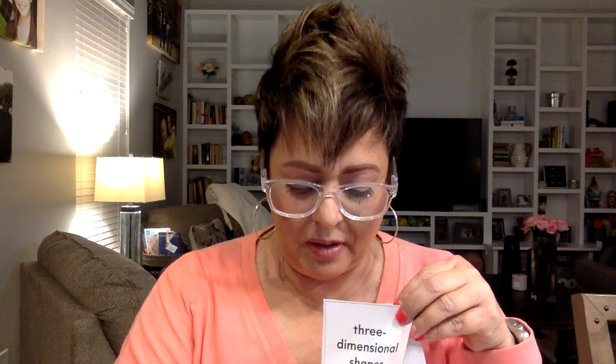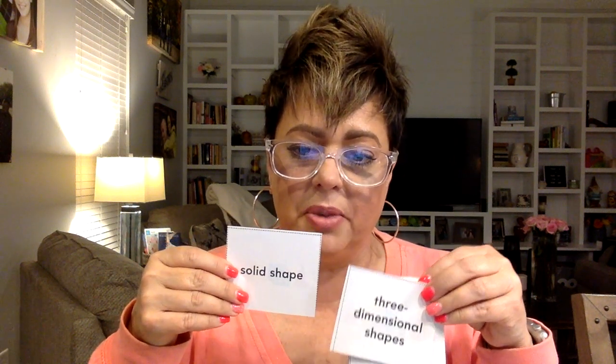Okay, the next word is three-dimensional shapes. Three-dimensional shapes are also called solid shapes. So these two words mean the same thing. A solid shape is also a three-dimensional shape. The next word is cube. Do you remember when we made some cubes last week? This is what cubes look like.